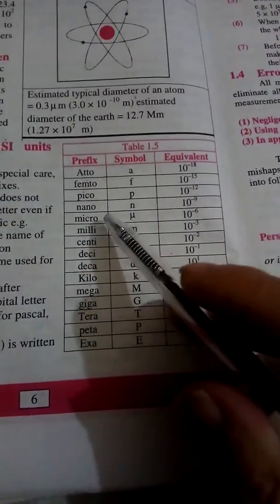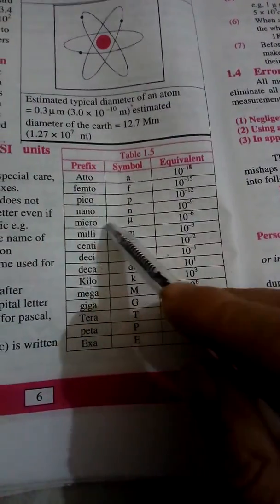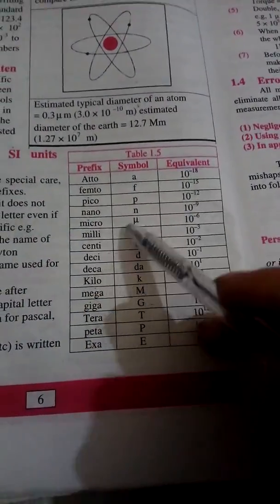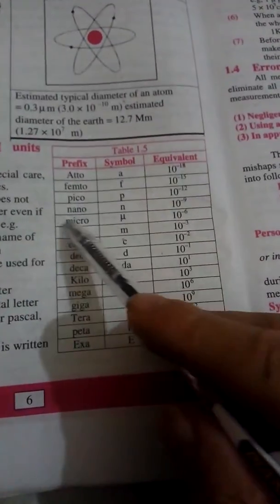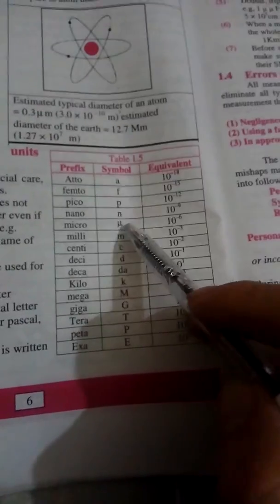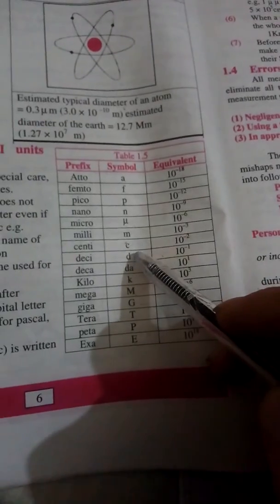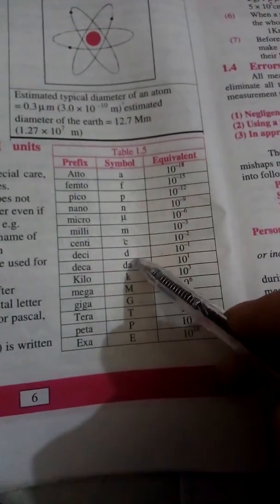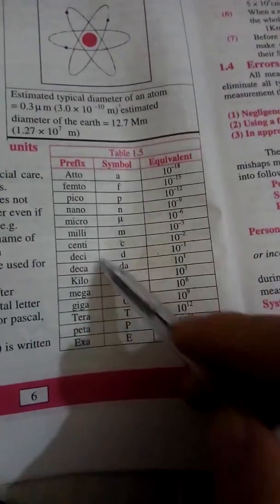Some of the powers are not given certain names and symbols, so it will be easy, don't worry. Micro, remember, is very often used. Micro, milli, centi, deci, deca, these are some commonly used prefixes.